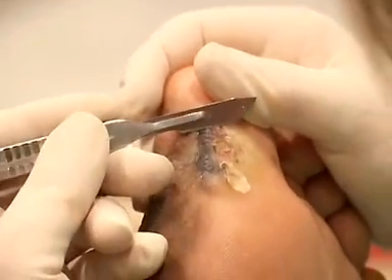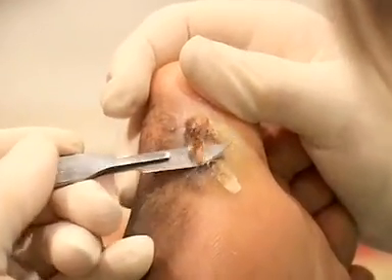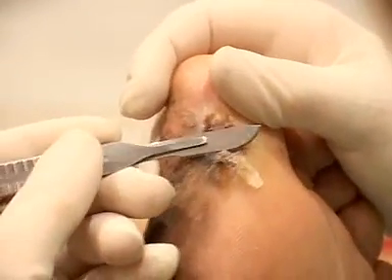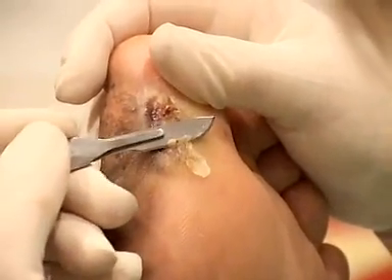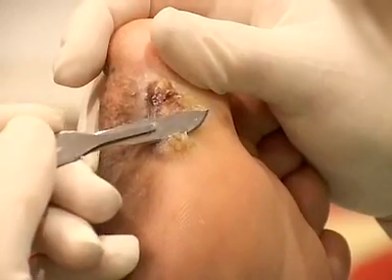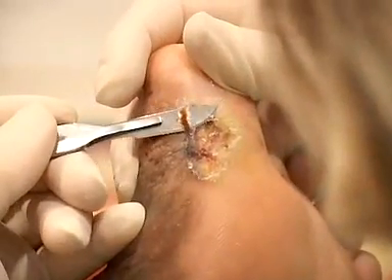With the other hand, apply firm skin tension. Preferably use a number 10 blade. Remove callus just deep enough to avoid bleeding. If callus is thick, cut in layers, not in one piece.